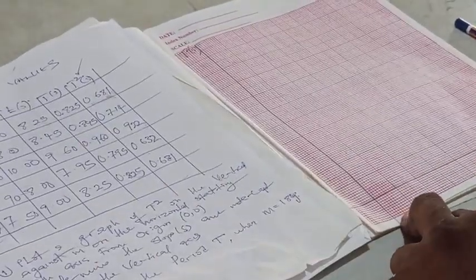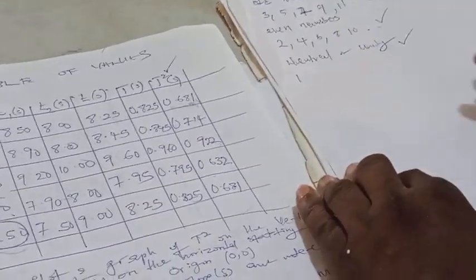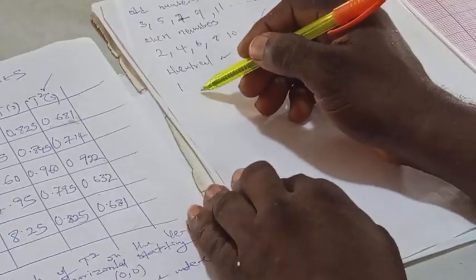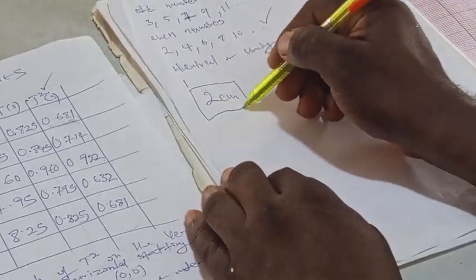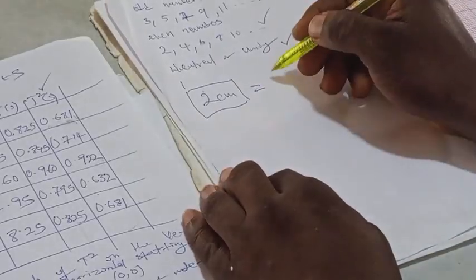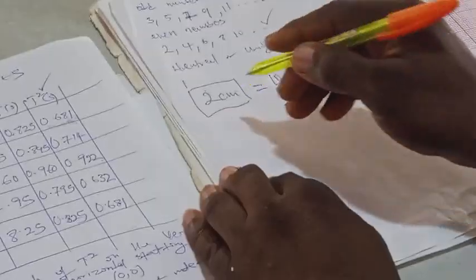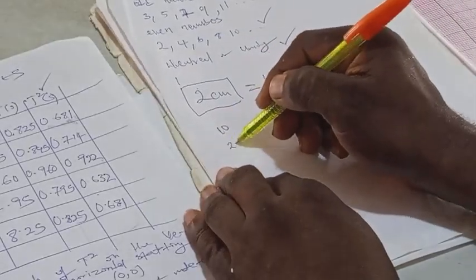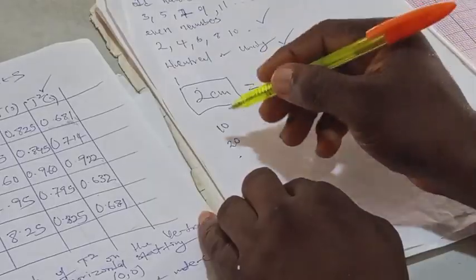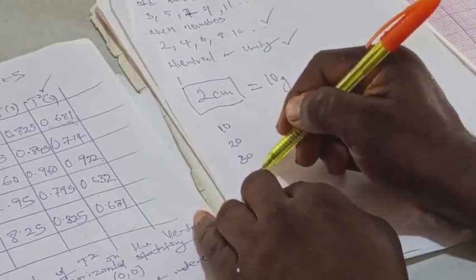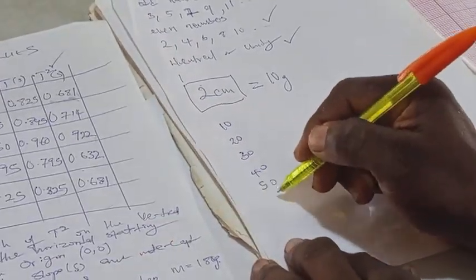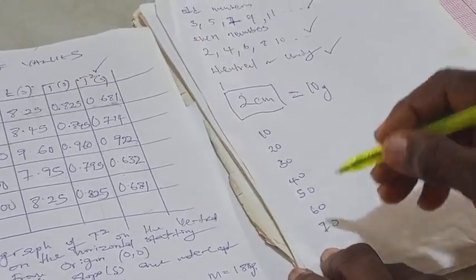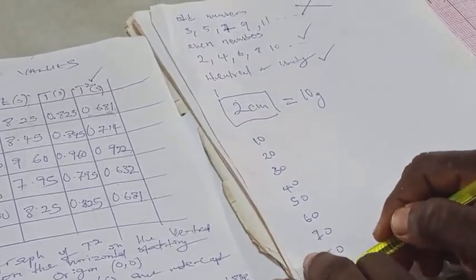Each of the buses is 2 centimeters each. So what do we do? Let's use, for example, 2 centimeters, which represents the big bus, equal to 10 grams. From 0, we say 10, 20, 30, 40, 50, 60, 70, 80, 90.